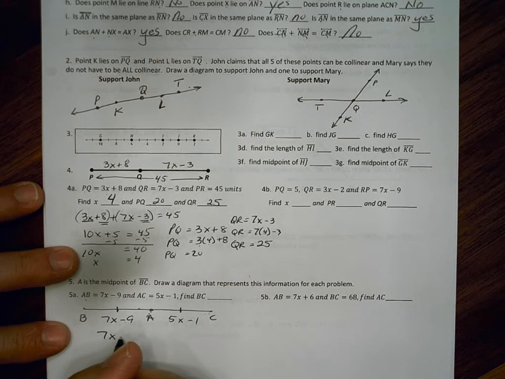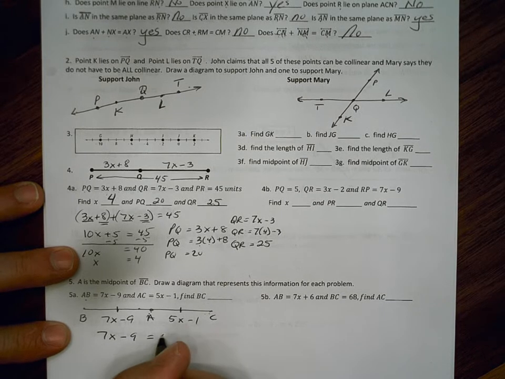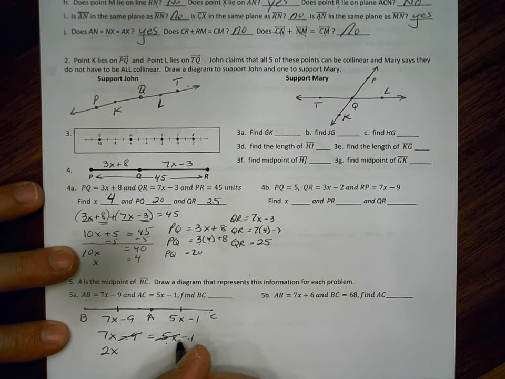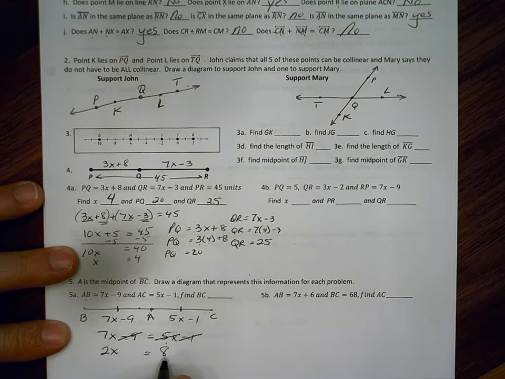So 7x minus 9 equals 5x minus 1. We'll subtract 5x from both sides. Subtract 5x from that side, it's gone. Subtract 5x from 7x, and we get 2x. We'll add 9 to both sides. We add 9 to this side, it goes away. We add 9 to negative 1, and we get 8. Divide both sides by 2, and we get x equals 4.